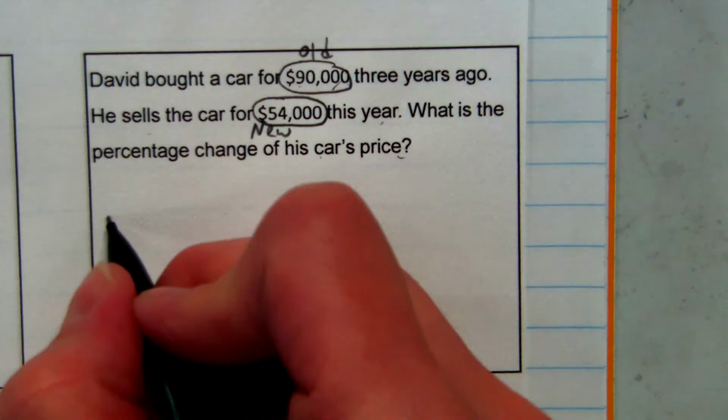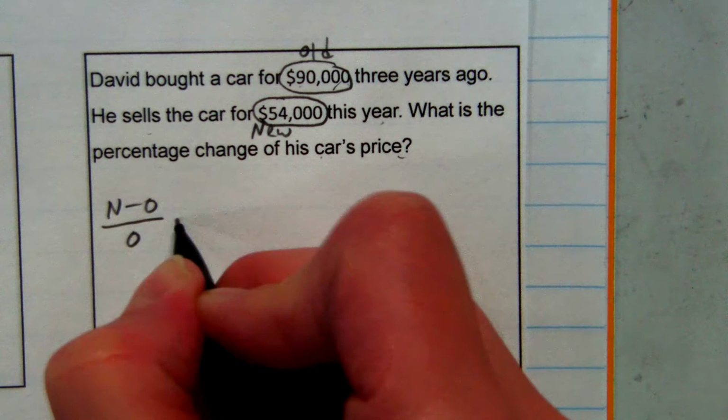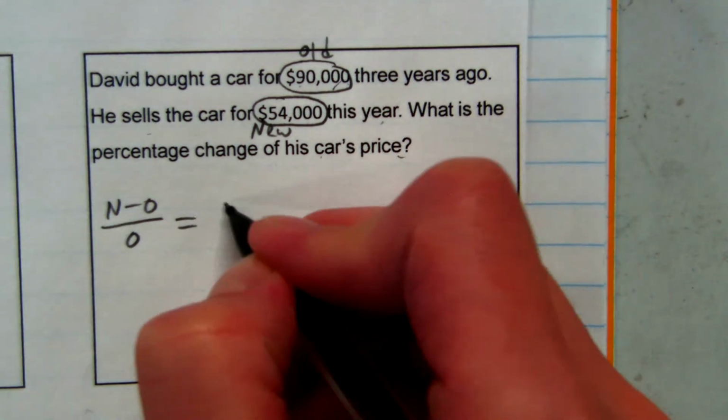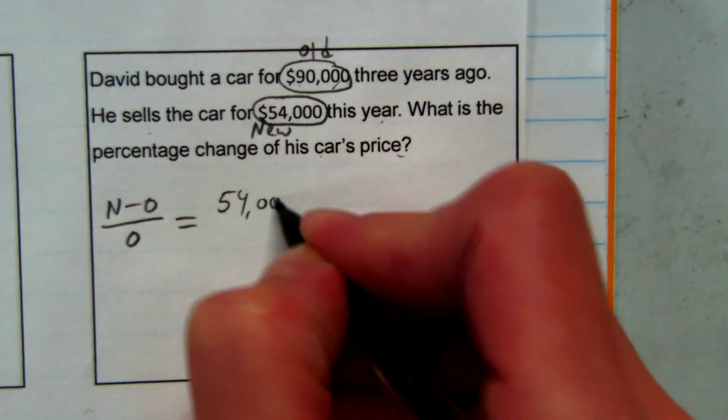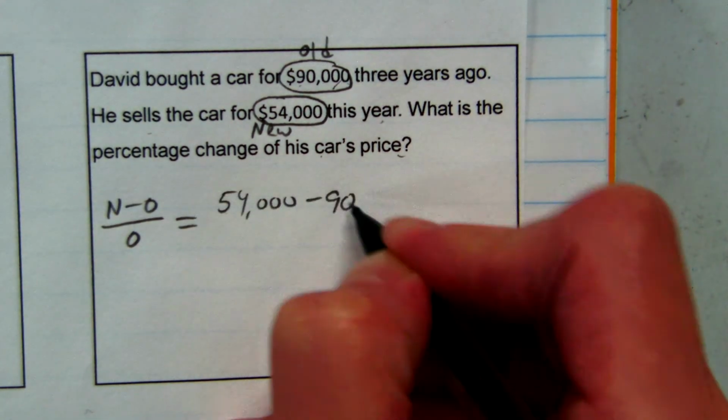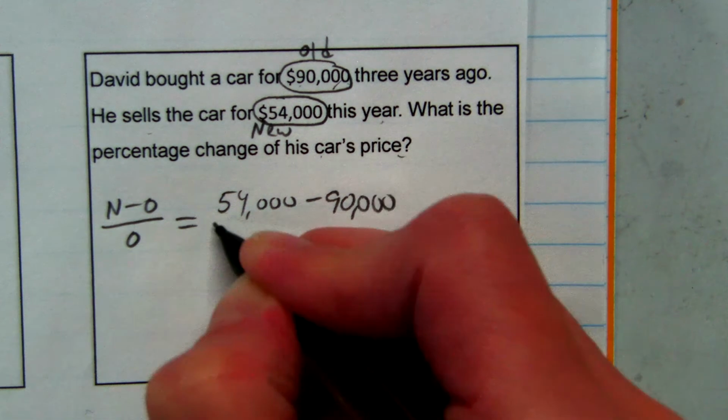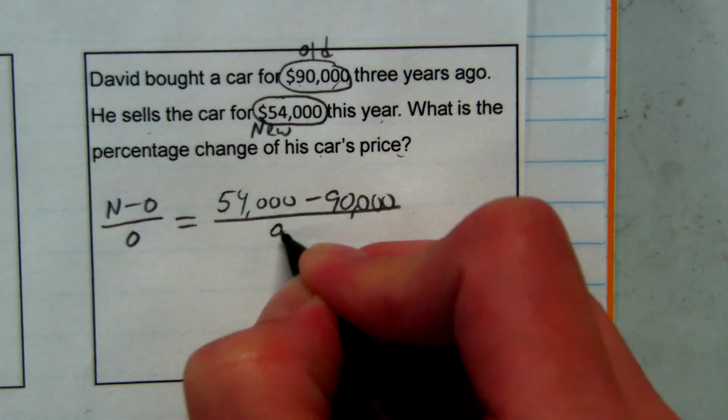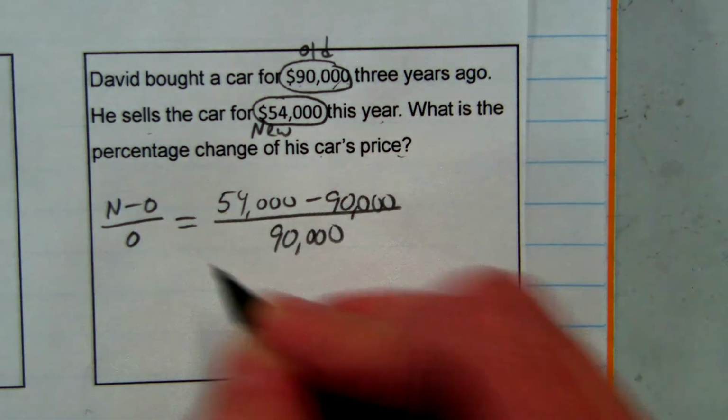Okay, so if we're going to do new minus old over old, then I would have 54,000 minus 90,000 over 90,000 because I want to put it over the old.